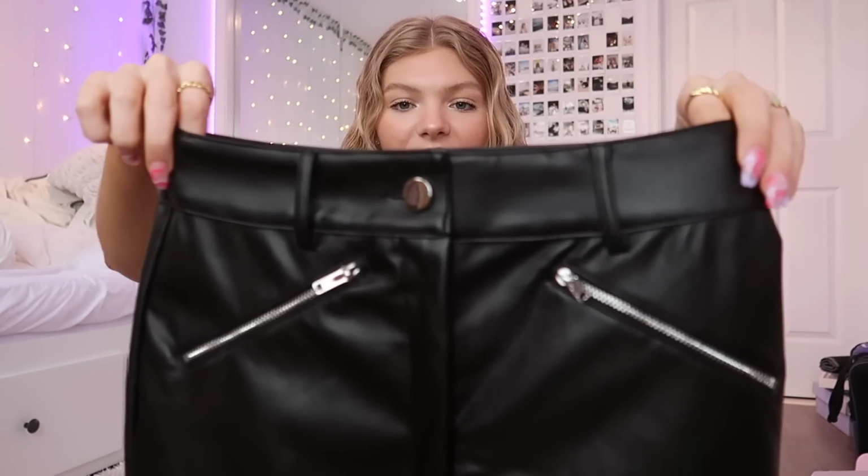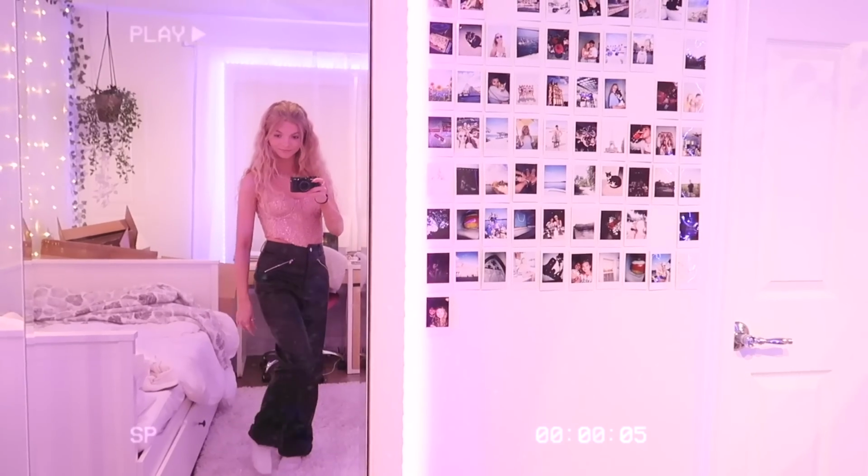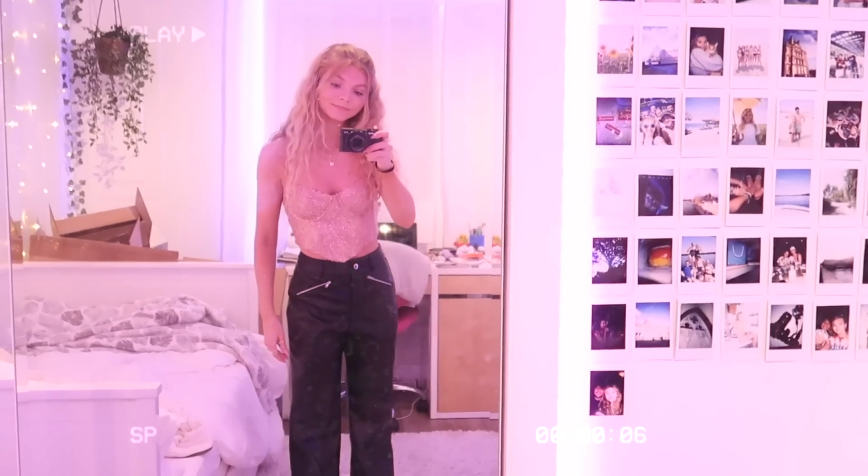I love the waistband, and I love how it has belt loops, and I love the zippers up front here. They're like a straight leg, and they're just like the nicest quality. These are definitely going to be seen on like a night out kind of look on my Instagram.